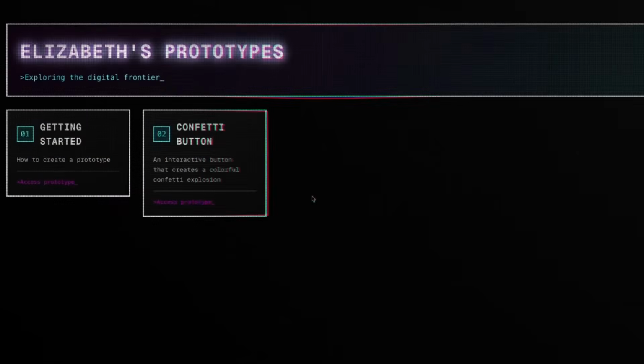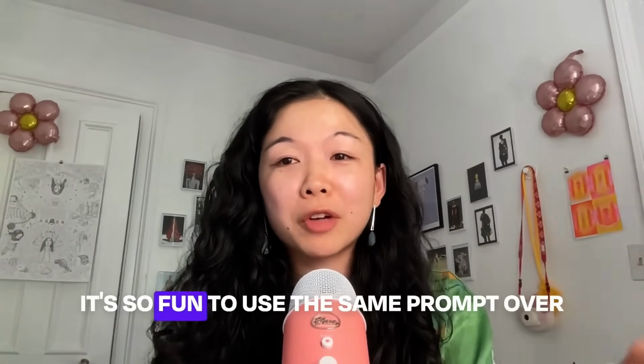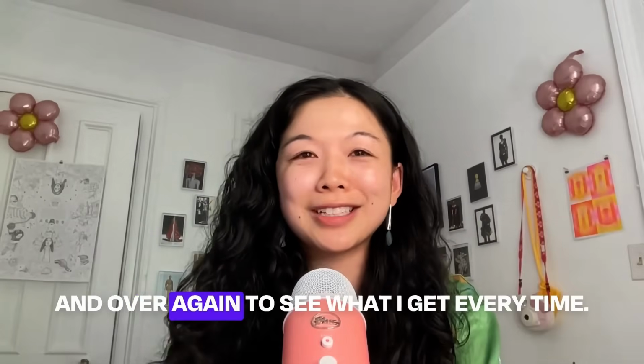Right now, there's nothing more fun than coming back to this page and seeing what it generated. I never know what's going to happen. I've tried similar prompts before, and sometimes it does something completely different. And so it's so fun to use the same prompt over and over again to see what I get every time.